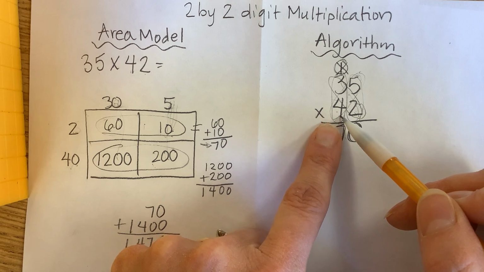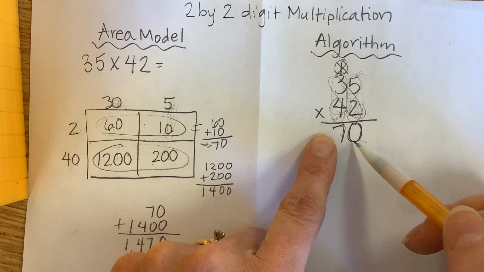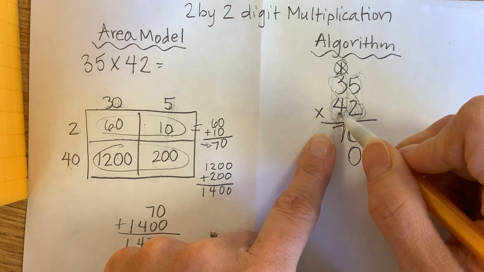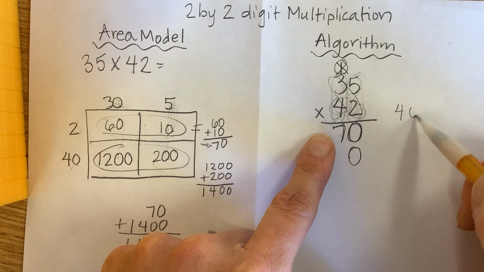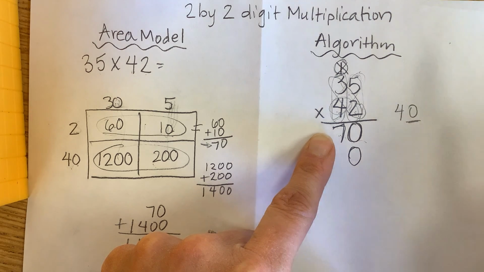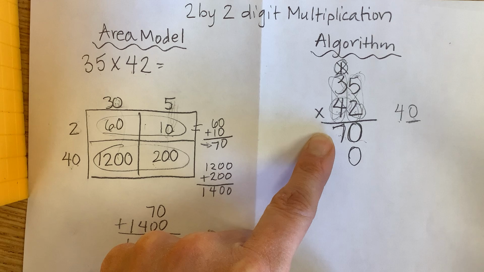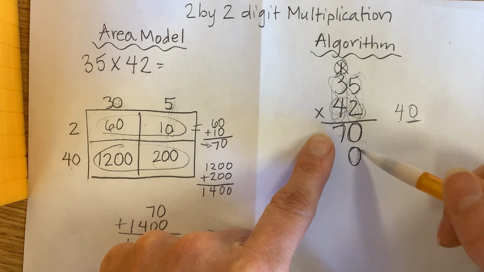Because we're working with tens now, we have to put a 0 right here, because if you think about it, this 4 is really not 4, it's really a 40. So if you think of the number 40, you've got to have that 0 in the ones place to hold that spot and really make it a 40 instead of just a 4. So that's what the 0 is doing. So always add a 0 right there.